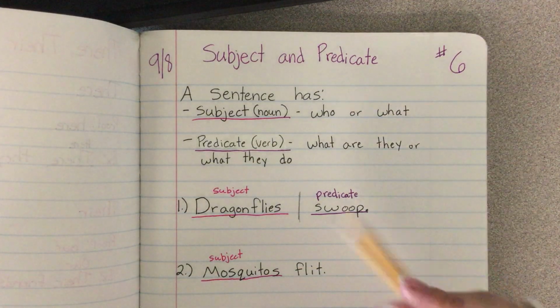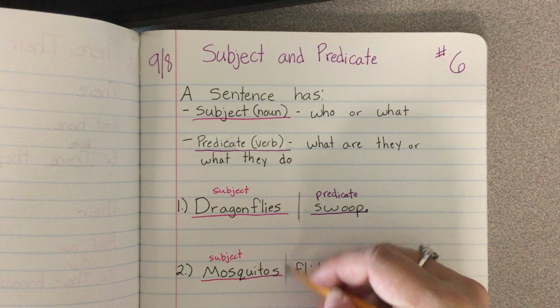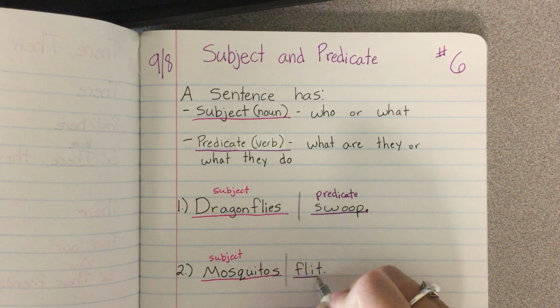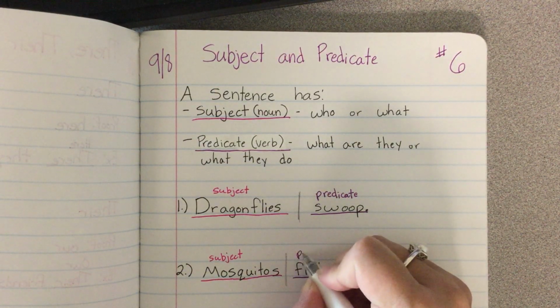Okay, so if this was a subject, we make our little line. And make sure you don't put it in the middle and make it look like an I. Okay, that's why I have it going over two kind of lines right there so it doesn't look like it's another letter. And then so flit would be what? The predicate, good. Which is also the verb.